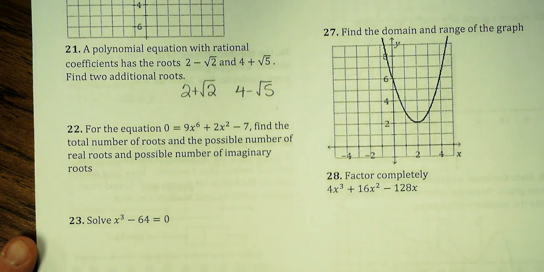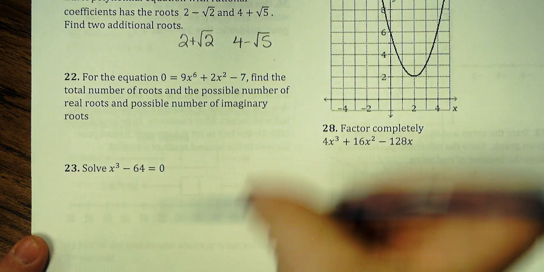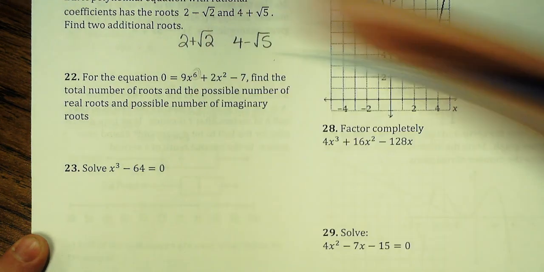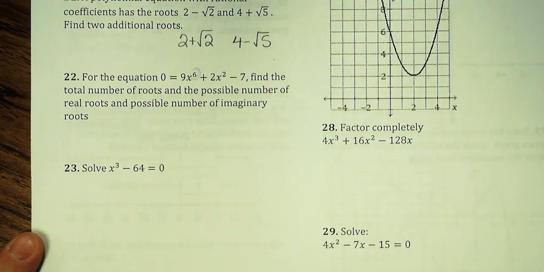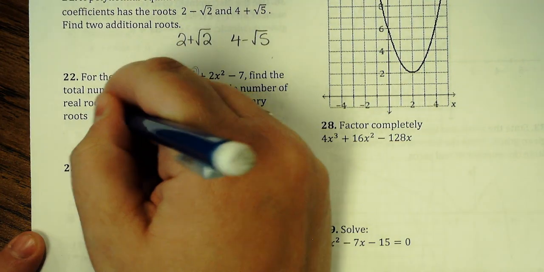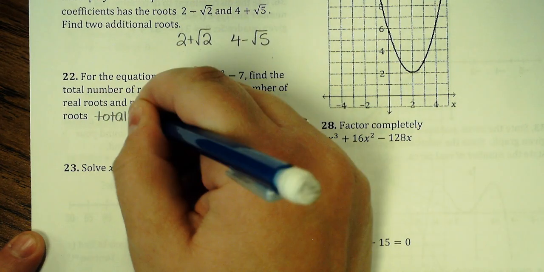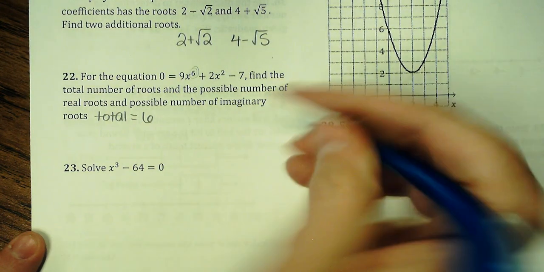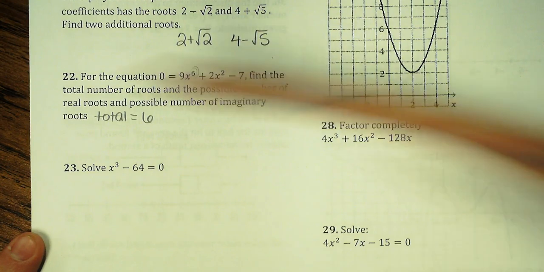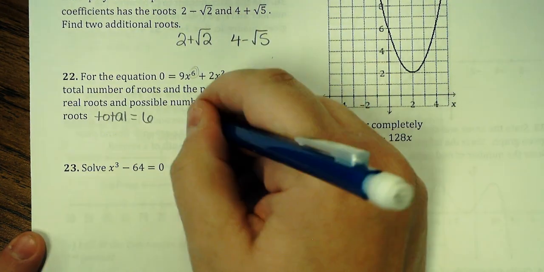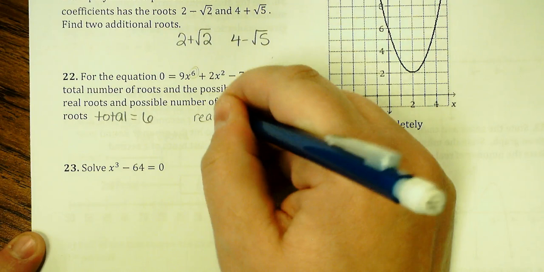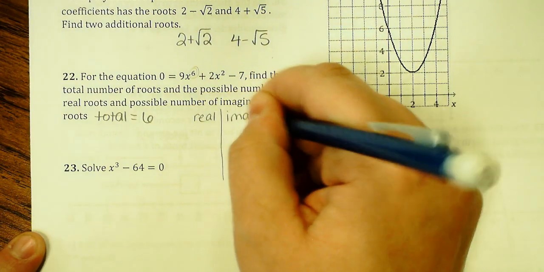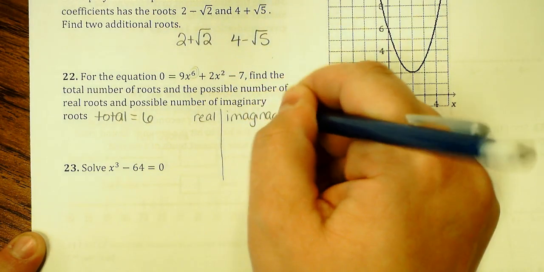For number 22, total number of roots that you have in a polynomial just matches the highest power. So this question has 6 roots, or zeros as we would call them. Now, in terms of what are real or imaginary, we don't want to confuse this with the rational root theorem. This is just possible combinations of real or imaginary.